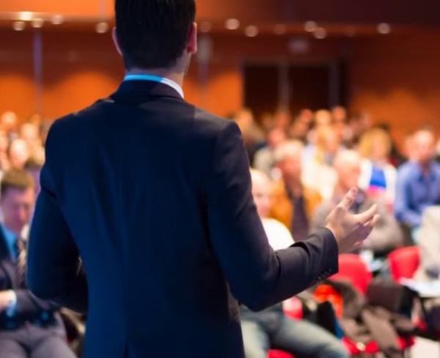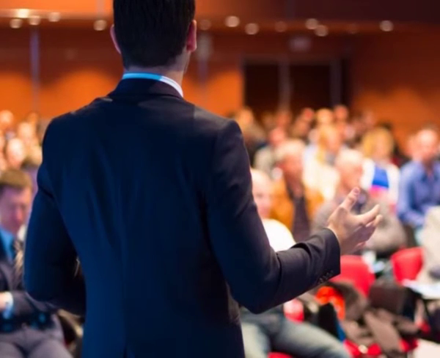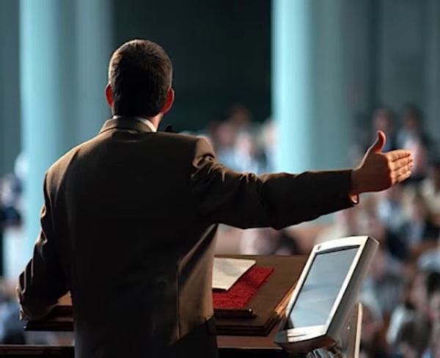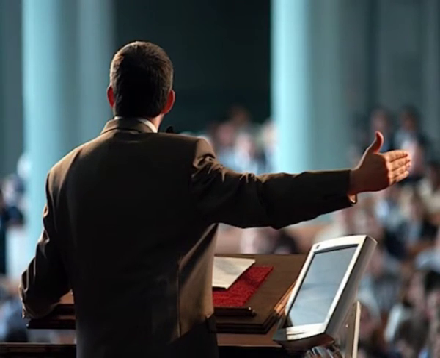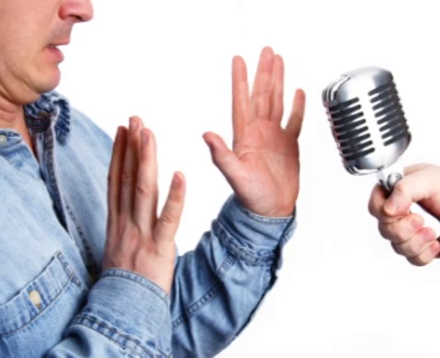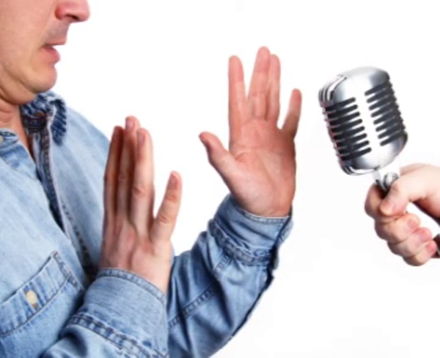Another hurdle to non-verbal communication is the tendency of several people to make gestures with their hands while they communicate. One drawback of excessive use of hand gestures is that they aid in diverting the attention of the audience elsewhere. Such antics can also imply that the speaker is nervous.